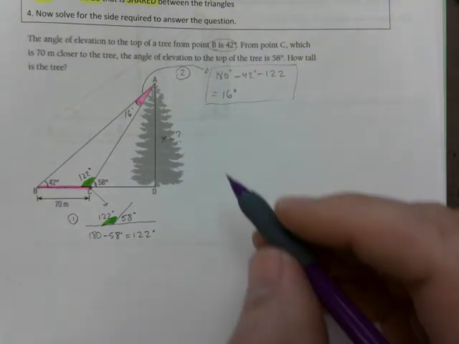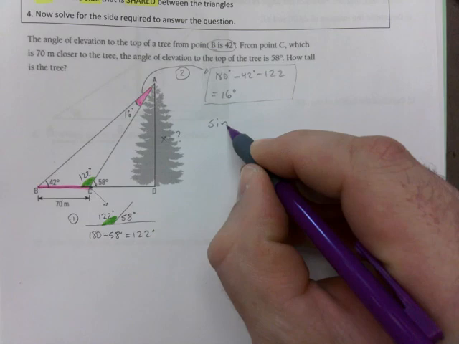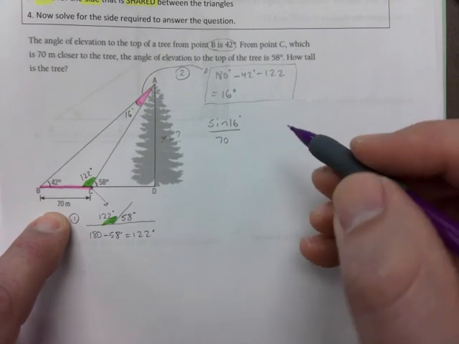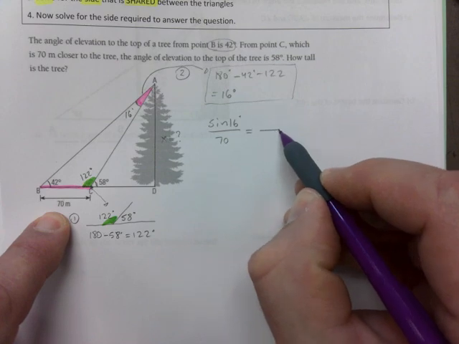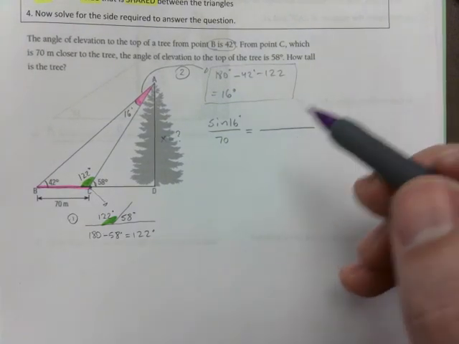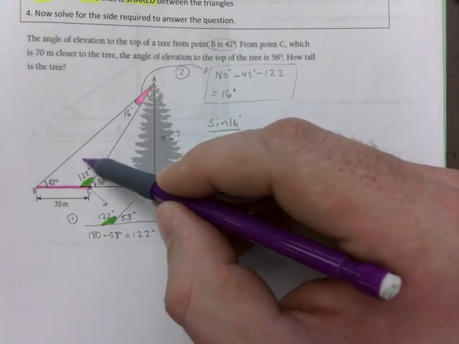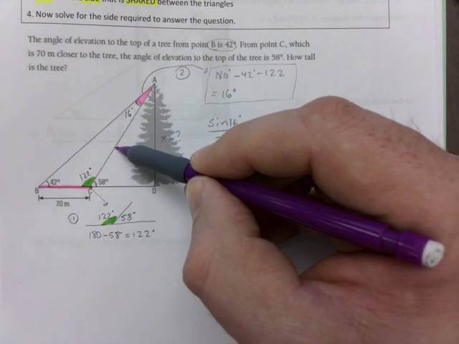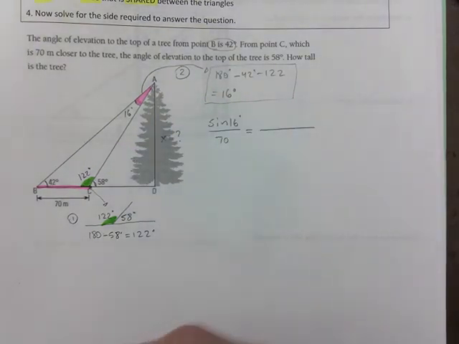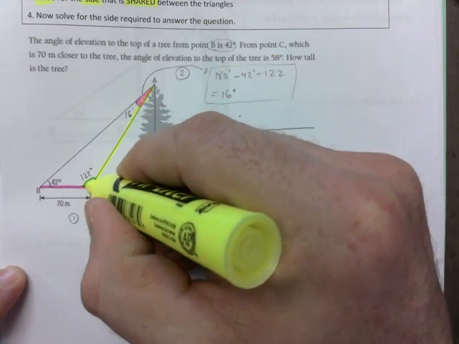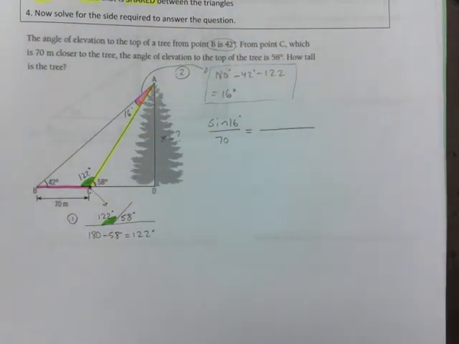I'm going to go sine of 16 degrees over the side across from it, which is 70, is equal to sine of which one should you solve for? If you grab 122, you solve for that one. If you grab 42, you solve for this side. I recommend you solve for the side that is shared between the triangles.